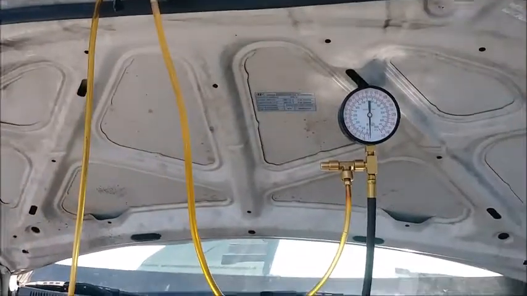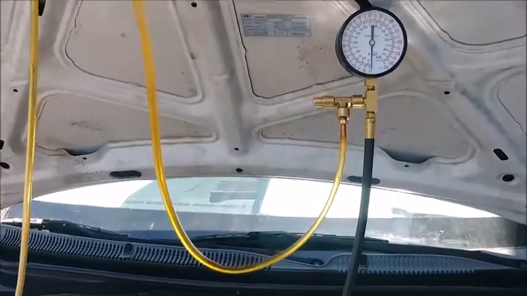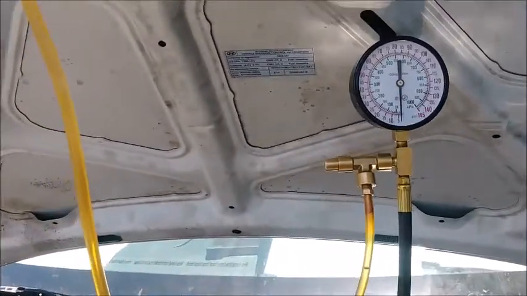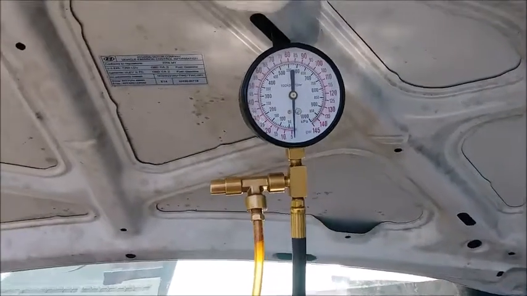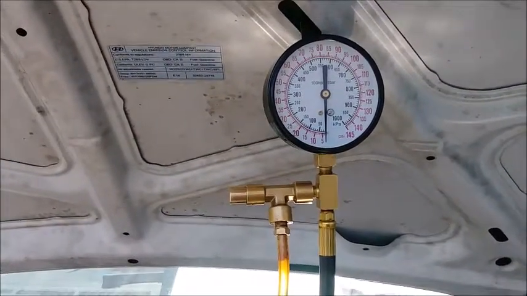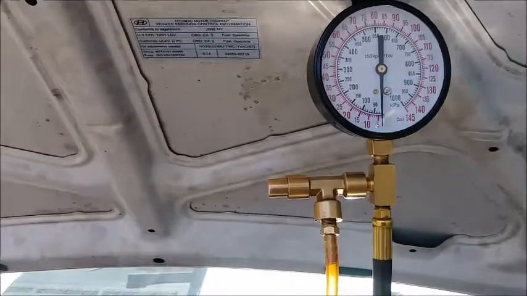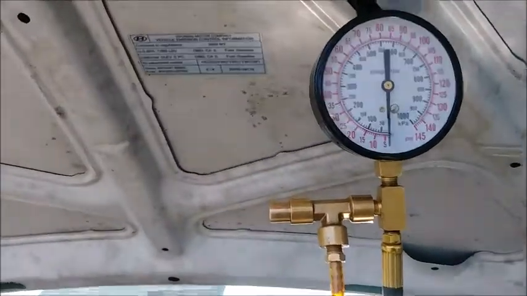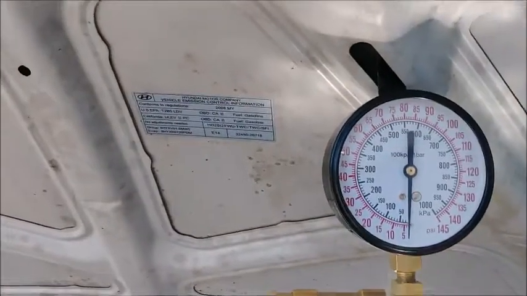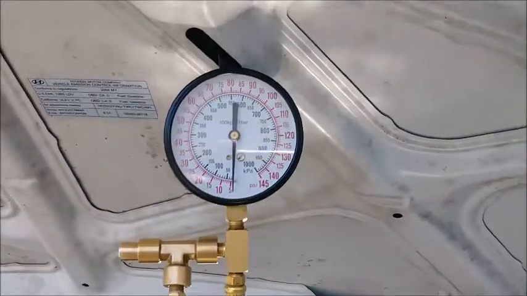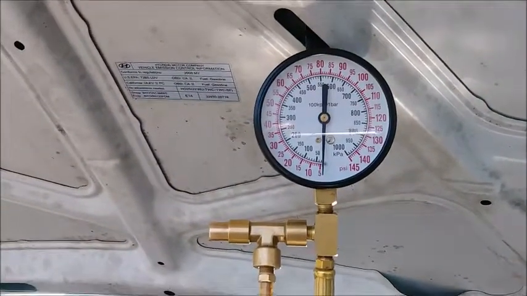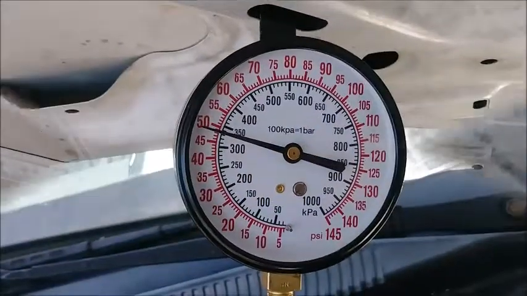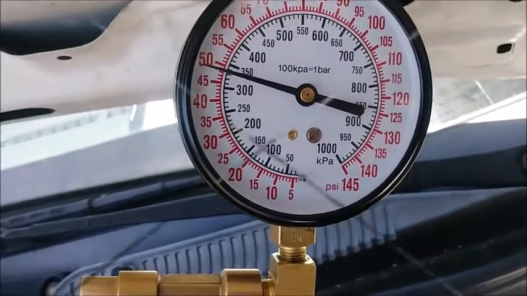Alright, so the first test is the static pressure test. Static pressure test is simply key on, engine off. We've got our pressure gauge all hooked up, and I'm going to have my assistant simply put the car into the on position, and this gauge should shoot up to a pressure. Alright, try it. This is the pressure that you get when you do the static pressure test.